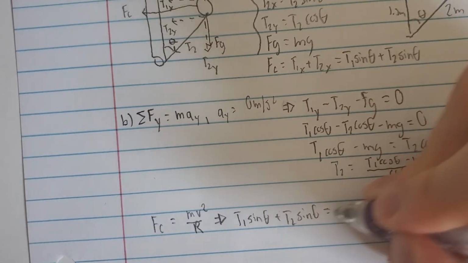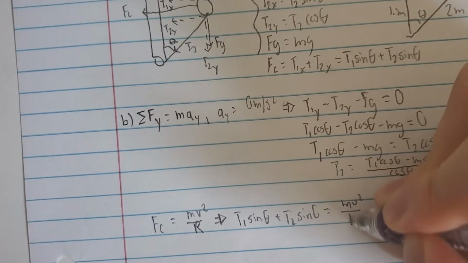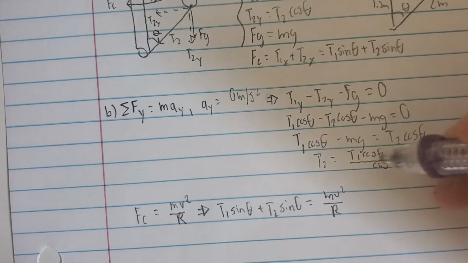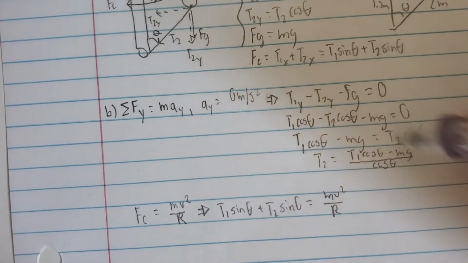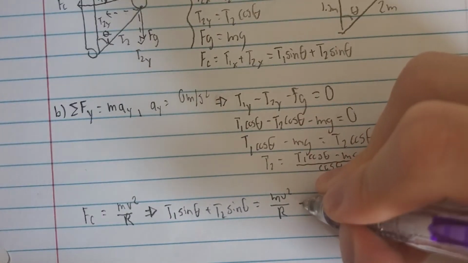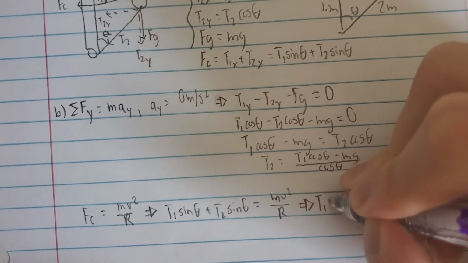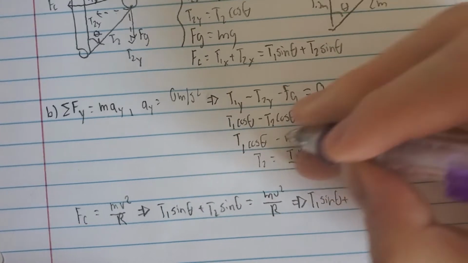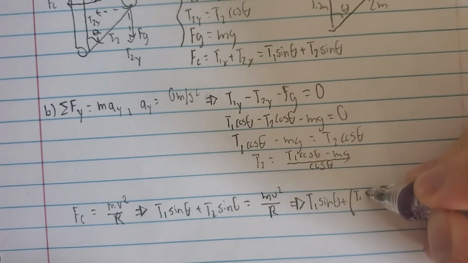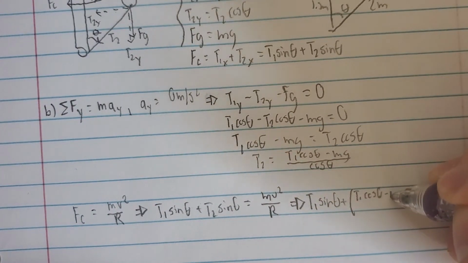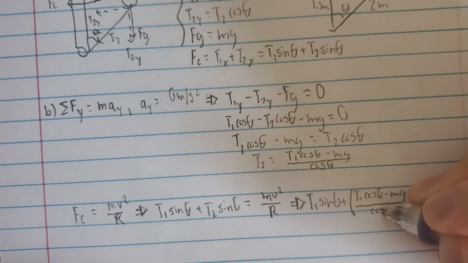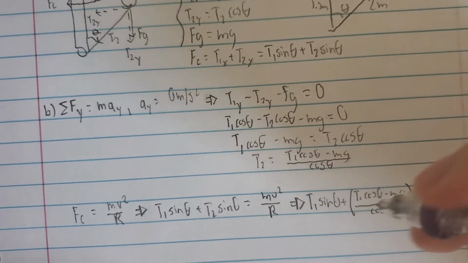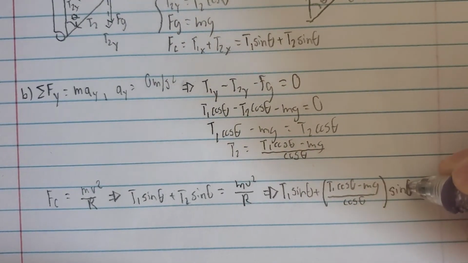And so this is going to be equal to mv squared over r. I'm going to plug in my expression for T2. So T1 sine of theta plus all of this, T1 cosine of theta minus mg divided by cosine of theta, times sine of theta, is equal to mv squared over r.